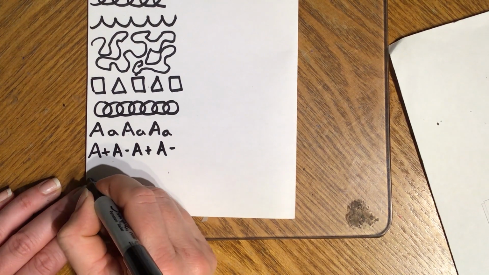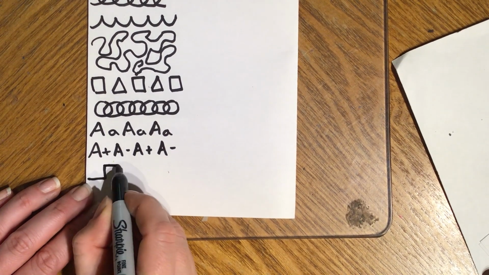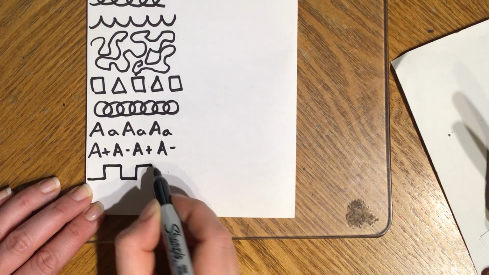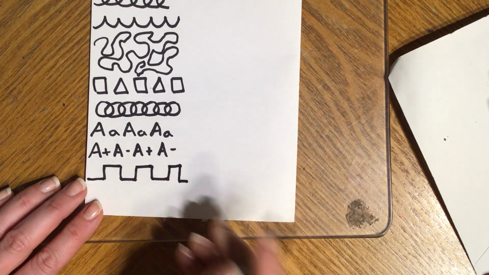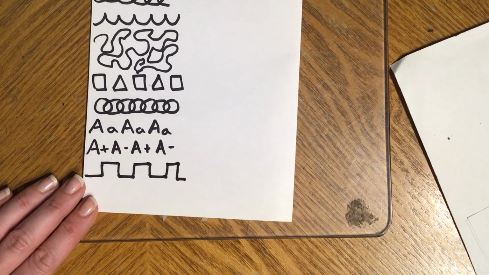Ooh, how about this one? Across, up, across, down. Across, up, across, down. It looks like a castle. Ooh, I have the castle one, the top of the tower.